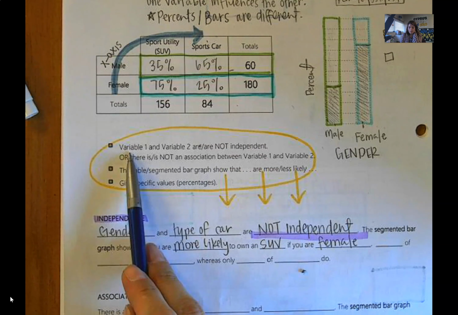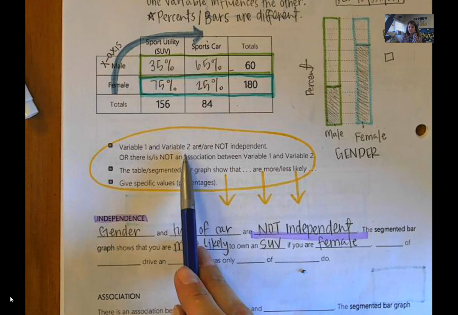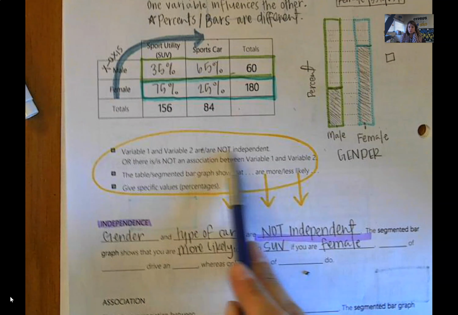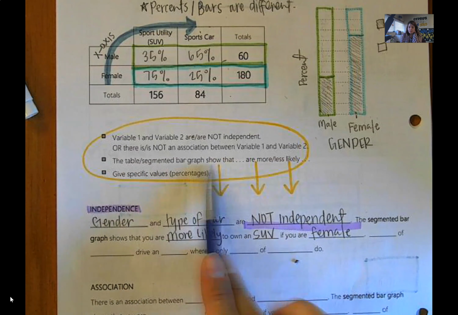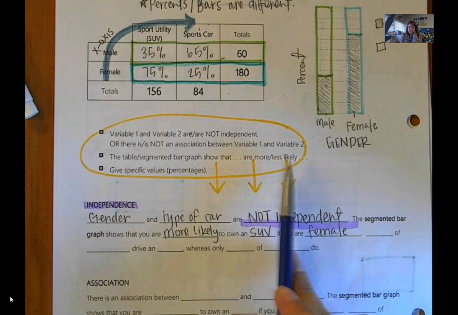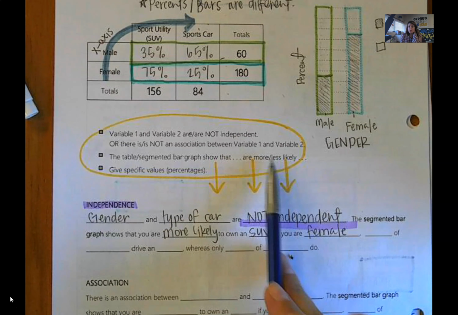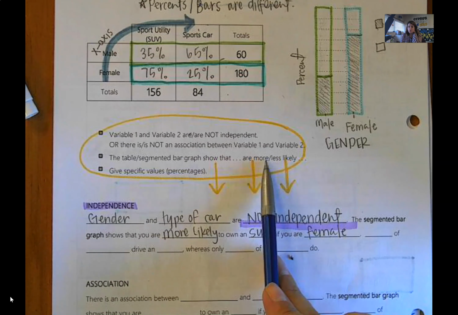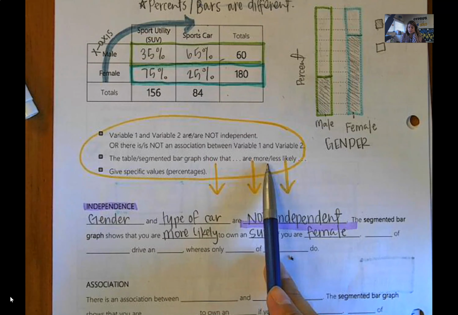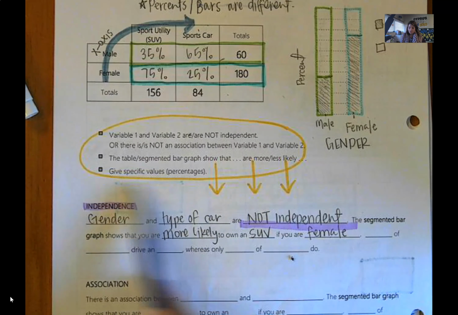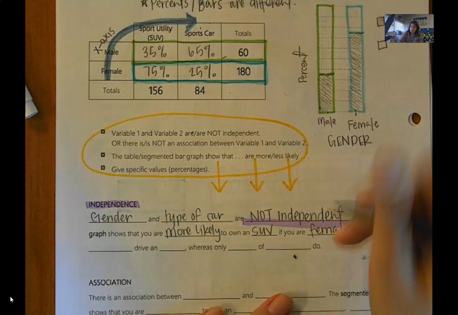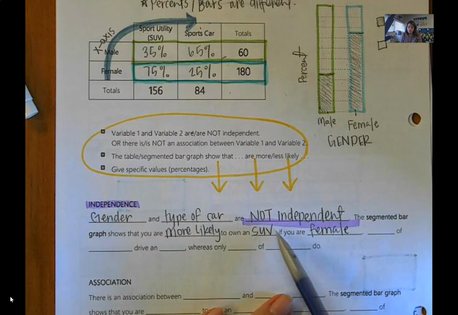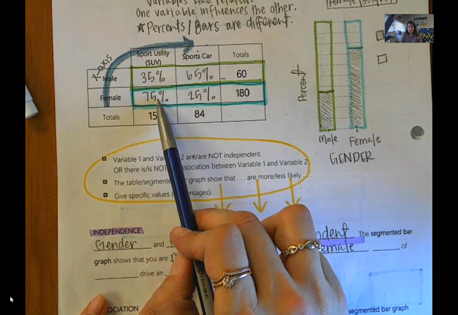So the first thing we have to say is variable 1 and variable 2 are or are not independent. Then we reference the table or the segmented bar graph, and we have to make a statement that's more or less likely. You have to use more or less likely. Then the last thing that you do is give specific values from the table. So because I said females are more likely to drive an SUV, those are the numbers that I'm going to pull from the table.